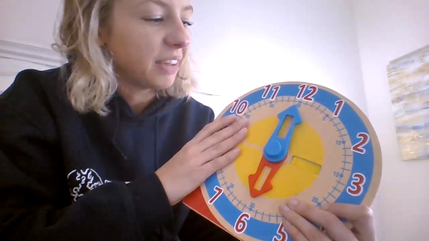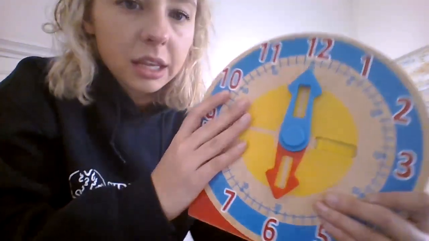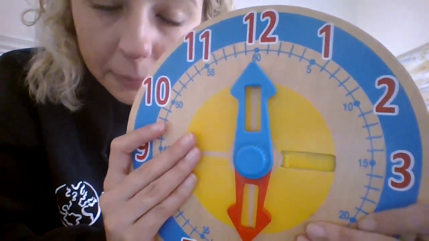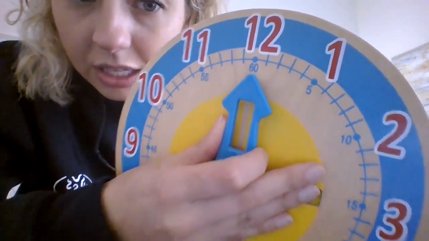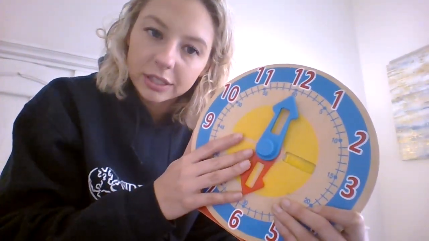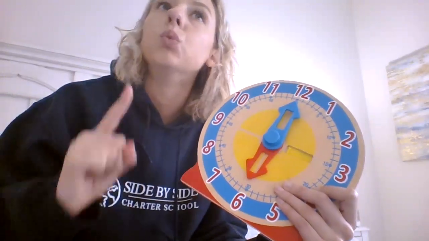It should be the 0, but in this clock, it labeled it as a 60. Does anyone know why it's pointing towards the 60? Well, because there are 60 minutes in 1 hour. Let's say that again. 60 minutes in 1 hour.